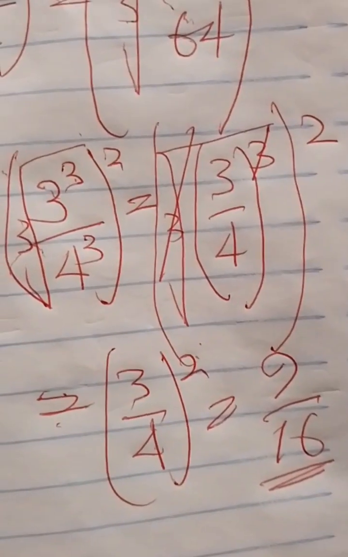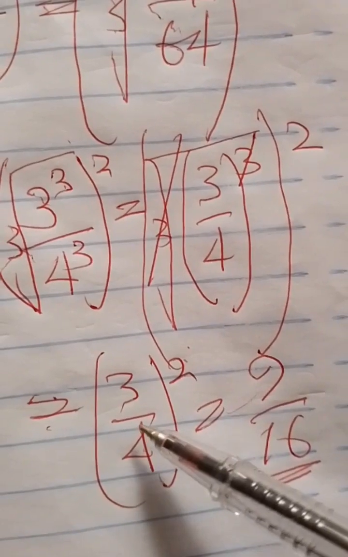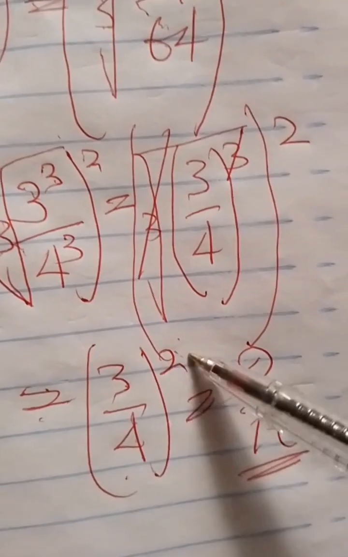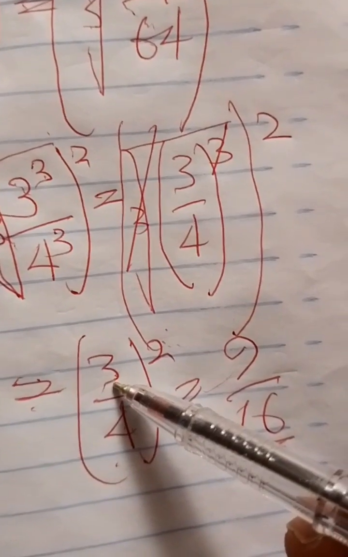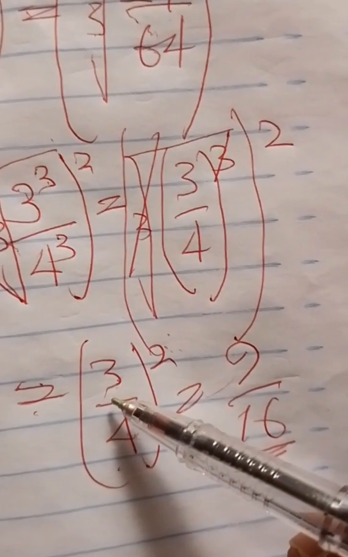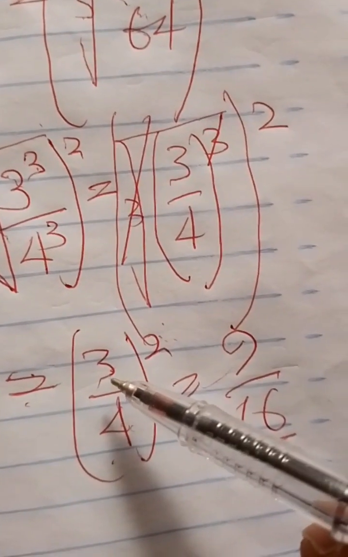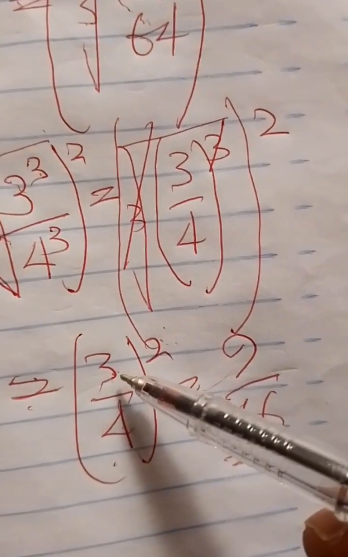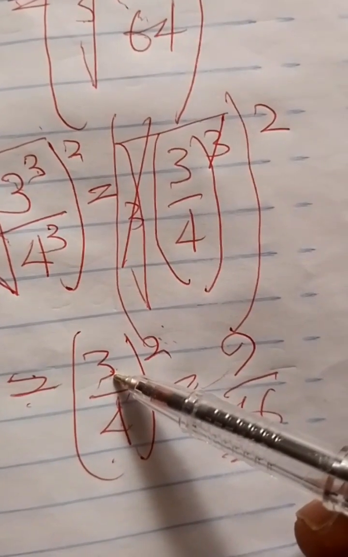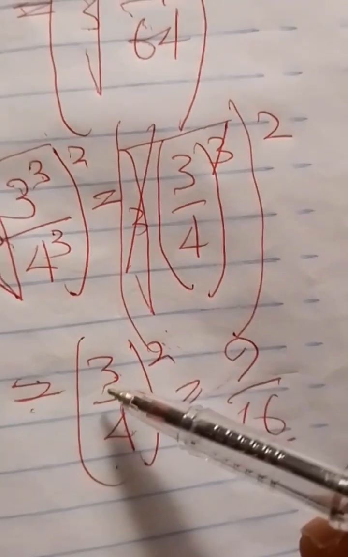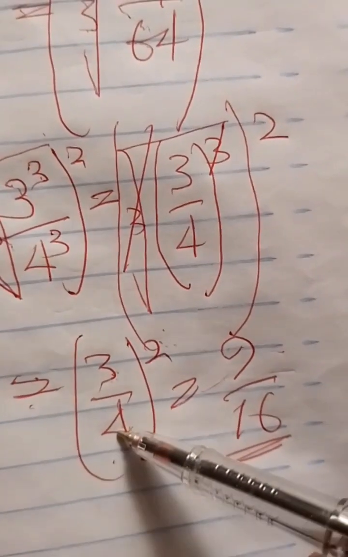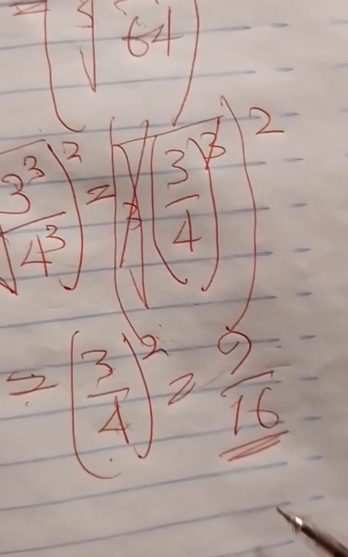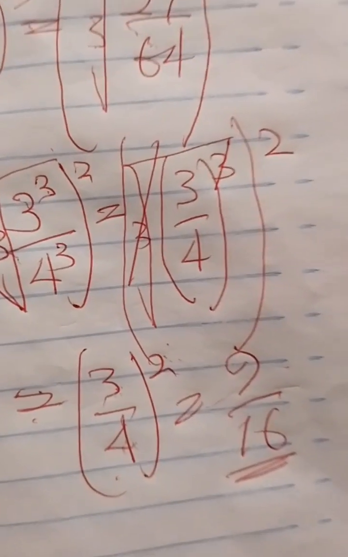Most people, instead of squaring the 3 over 4, you will see them squaring only the one on top. That is a bigger mistake. So never make that mistake of squaring just this one alone, except if that square is for the 3. Do you get that? But this square now is for both 3 and 4. So you must square the 3 as well as 4. Do you understand that? So that is number 2 question.